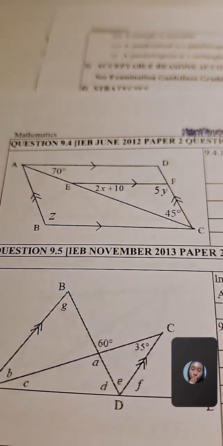AB is parallel to DC, so this line is parallel to that one. Also, EF is parallel to BC as well, because we have these single arrows that indicate lines parallel with each other. This one is uniquely parallel with that one.